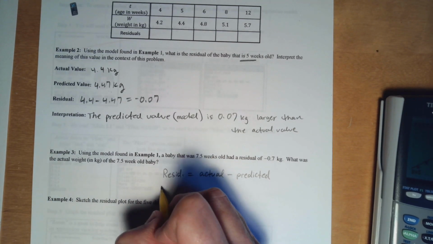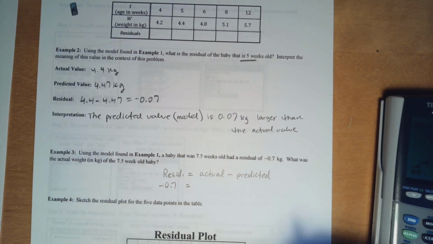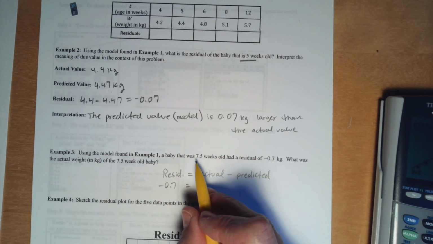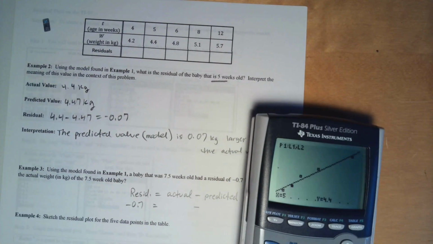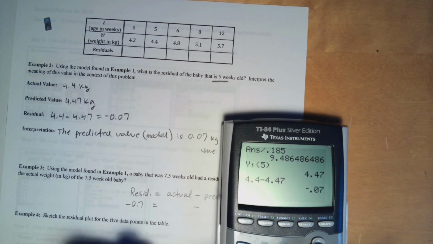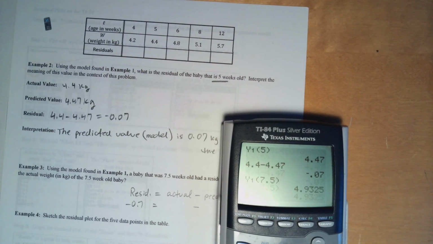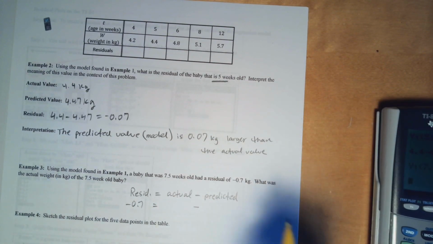And so the residual is negative 0.7. The baby was 7.5 weeks old, so I can use my model to find the prediction. So let's do that. We need alpha trace, parentheses 7.5, okay, and get 4.9325.